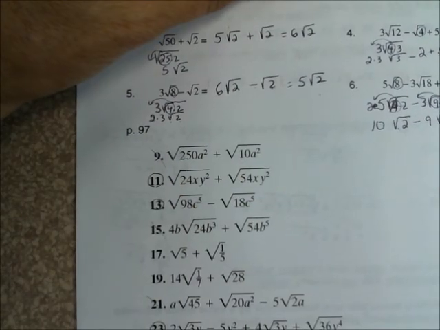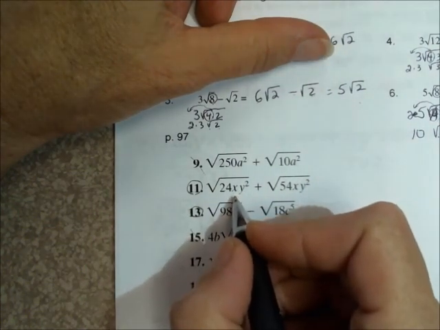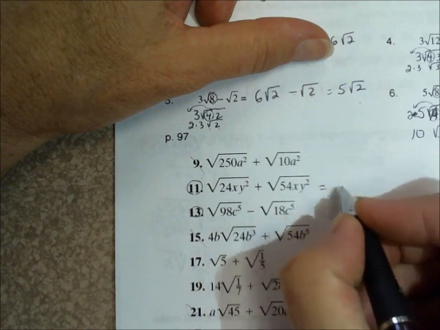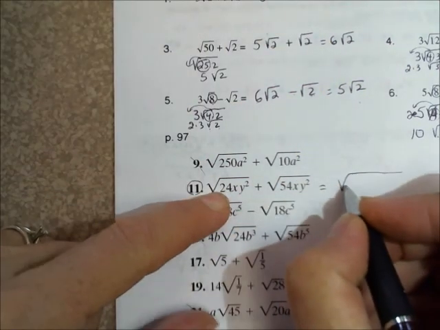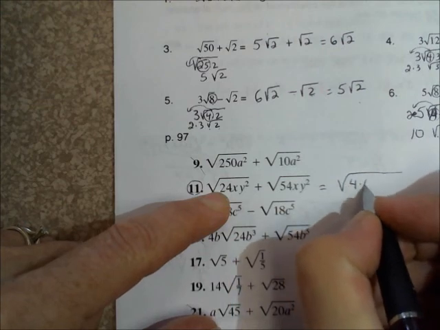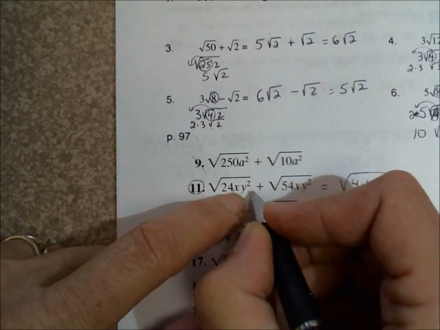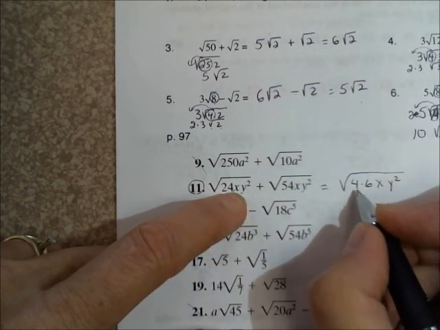And then I have a list of problems down here. These just came out of our textbook, so I'm just going to select some of these problems to do. The first one is number 11. So the square root of 24. Well, the biggest perfect square in 24 is 4. 4 times 6 is 24. The x stays an x, and the y squared stays a y squared. So that's your first one.